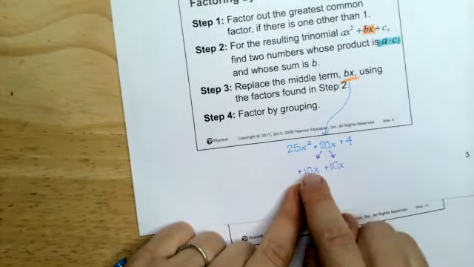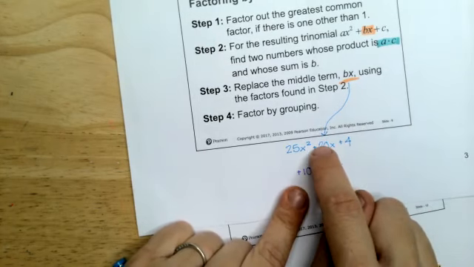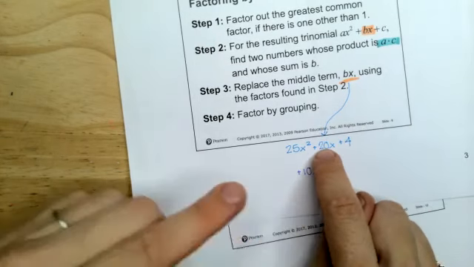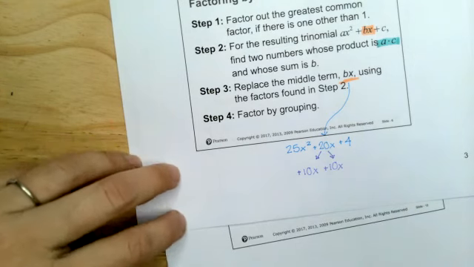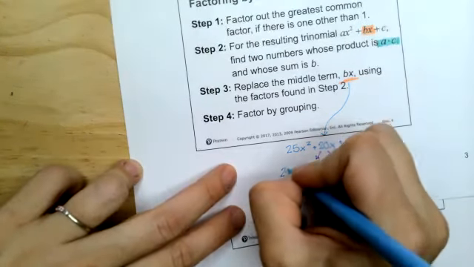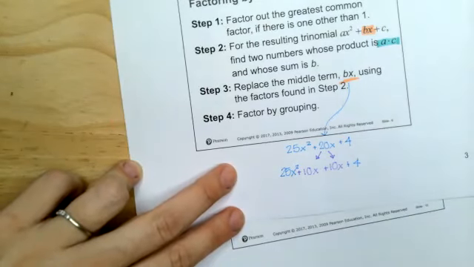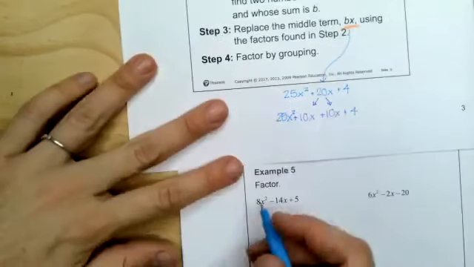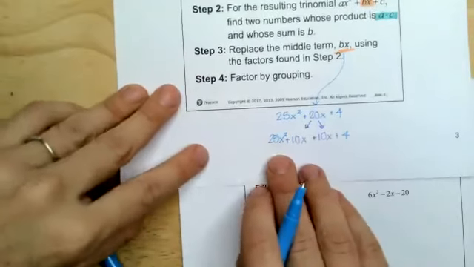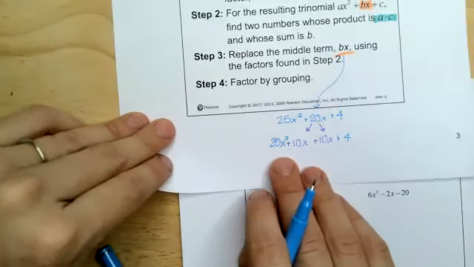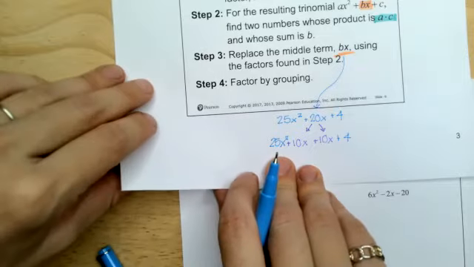You said 100 divided by 10 is 10, and that 10 plus 10 is 20. So 10x plus 10x is 20x. And then you keep the 25x squared, and you keep the 4. Okay? So that's what we've done right here. Sorry, it's on the other side of my paper. 25x squared plus 10x plus 10x plus 4.